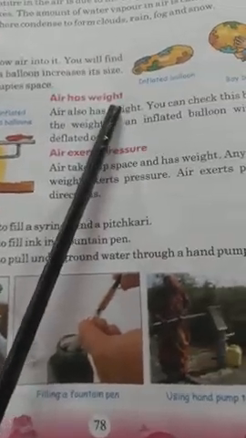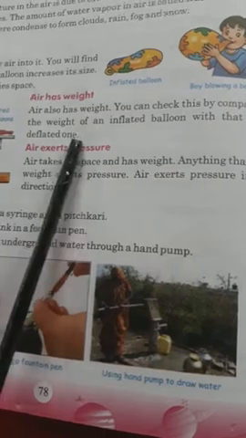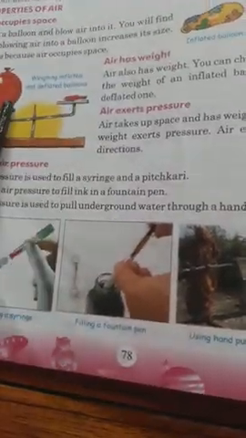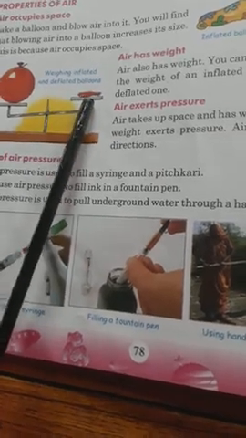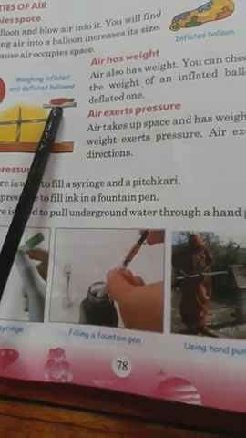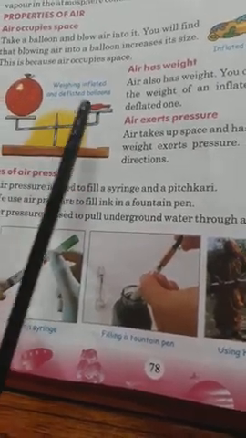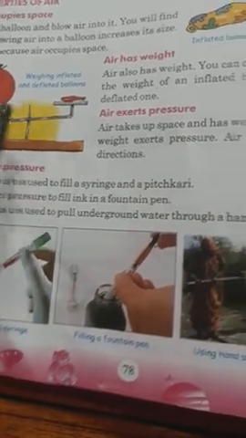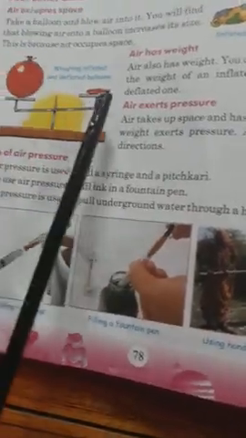Air has weight. Air also has weight. You can check this by comparing the weight of an inflated balloon with that of a deflated one. Deflated means without blowing. So when you blow a balloon, keep one balloon with air blown inside and another one without air. You can know the difference between these two, the weight. So even air has weight.